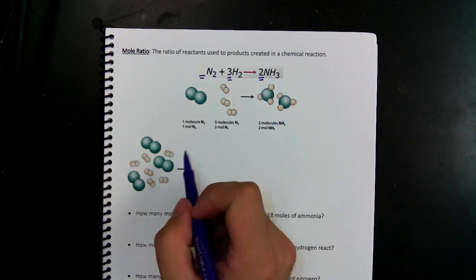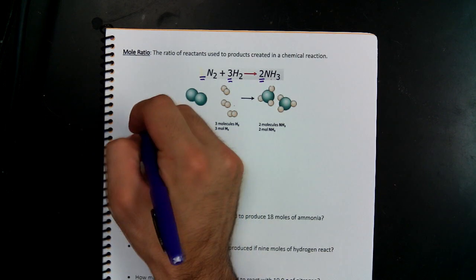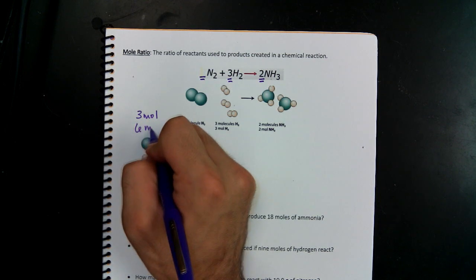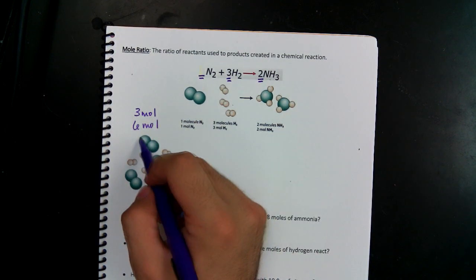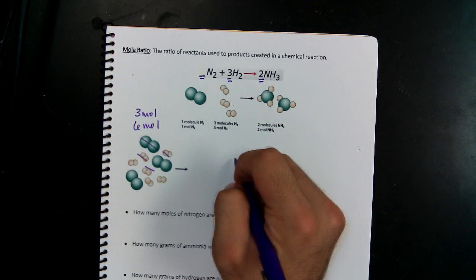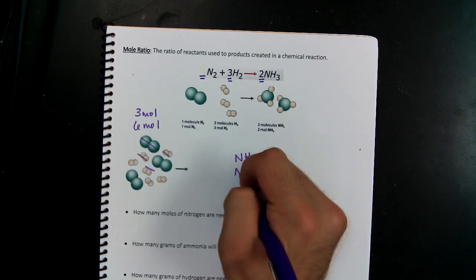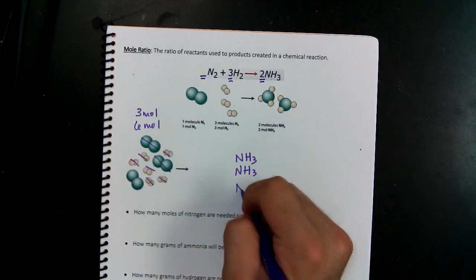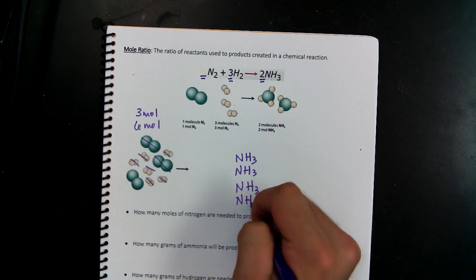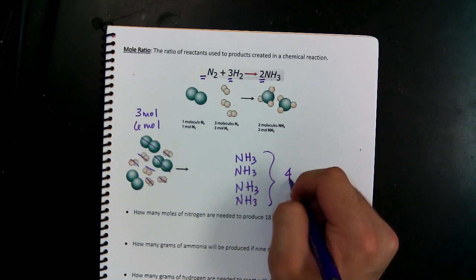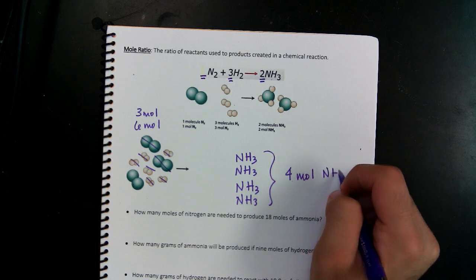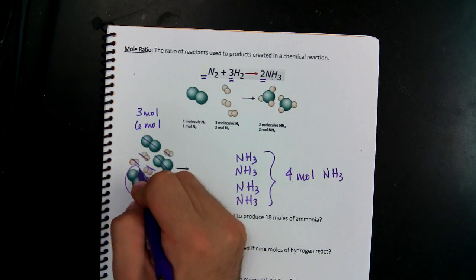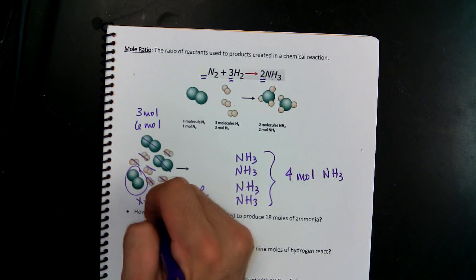So for example, if we're starting here with 3 moles of N2 and 1, 2, 3, 4, 5, 6 moles of H2, how far can the reaction go? Well, 1 of these will combine with 3 of these to give us 2 of those. The reaction can continue again. 1 of those will react with 3 of these to produce 2 of those. So as far as I can go, the reaction will produce a max of 4 moles of ammonia, with H2 being the limiting reactant that limited how far I can go, and 1 mole of N2 left over in excess.